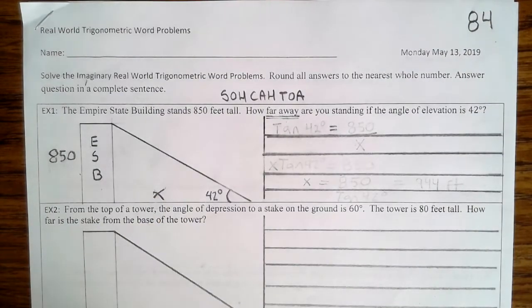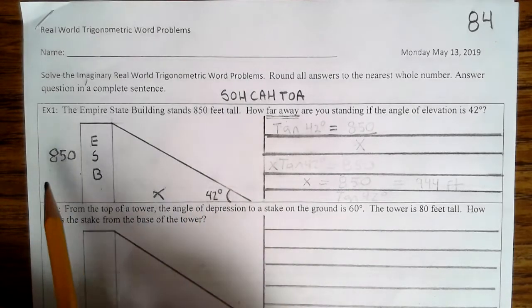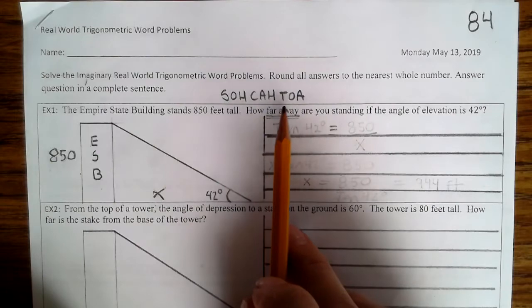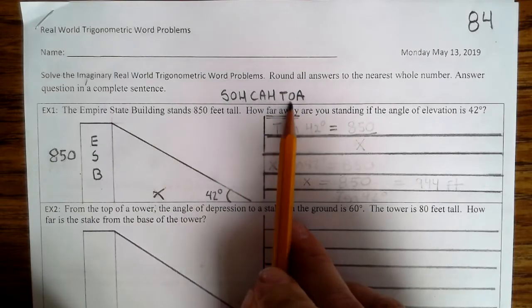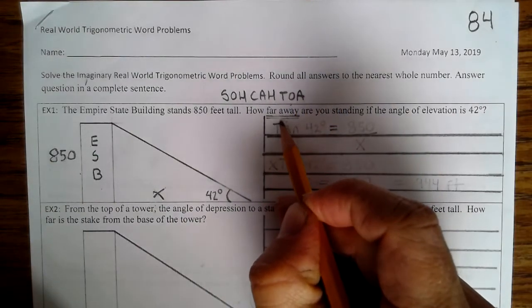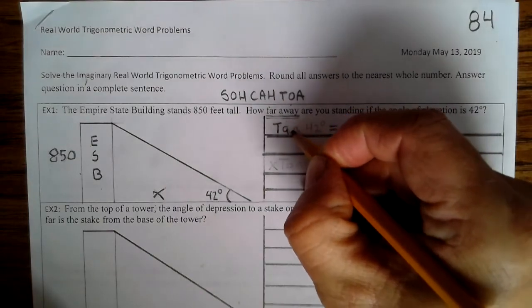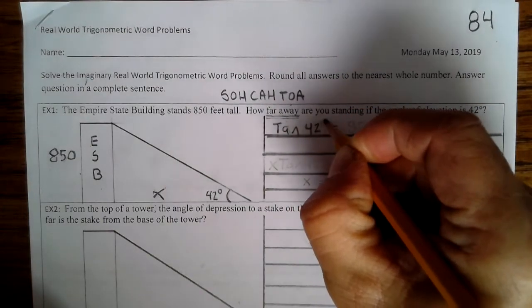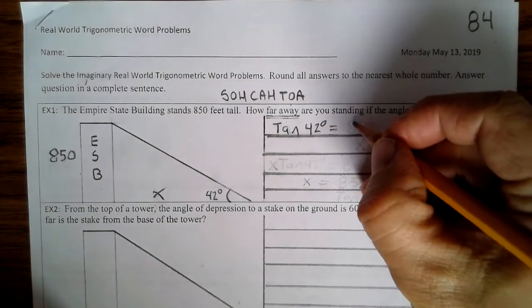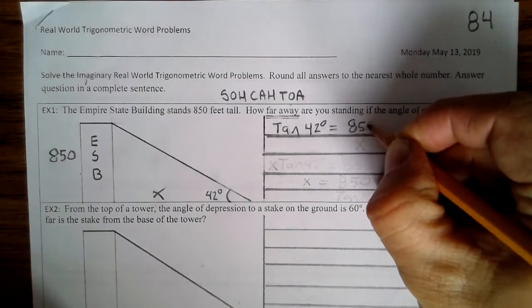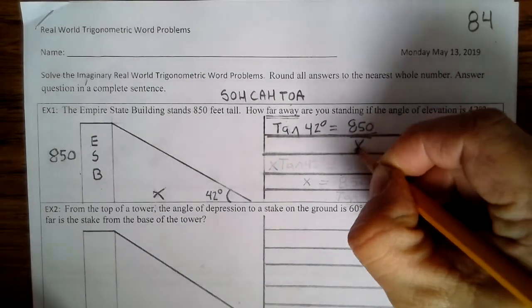Okay, so step 1, we drew the picture. Step 2, we're going to choose the appropriate trig ratio. Well, based on the angle, we have the opposite and adjacent, so we're going to use TOA, or tangent. So tangent of 42 degrees is equal to opposite 850 divided by adjacent x.